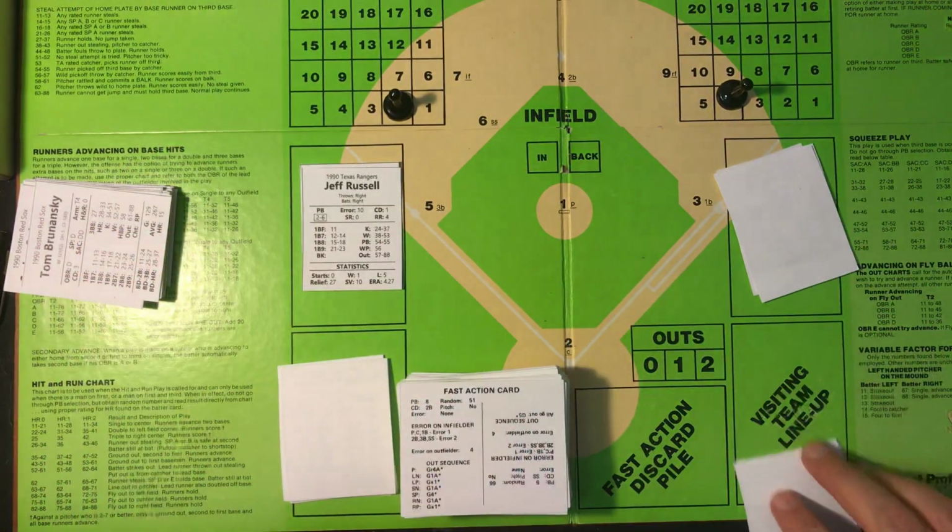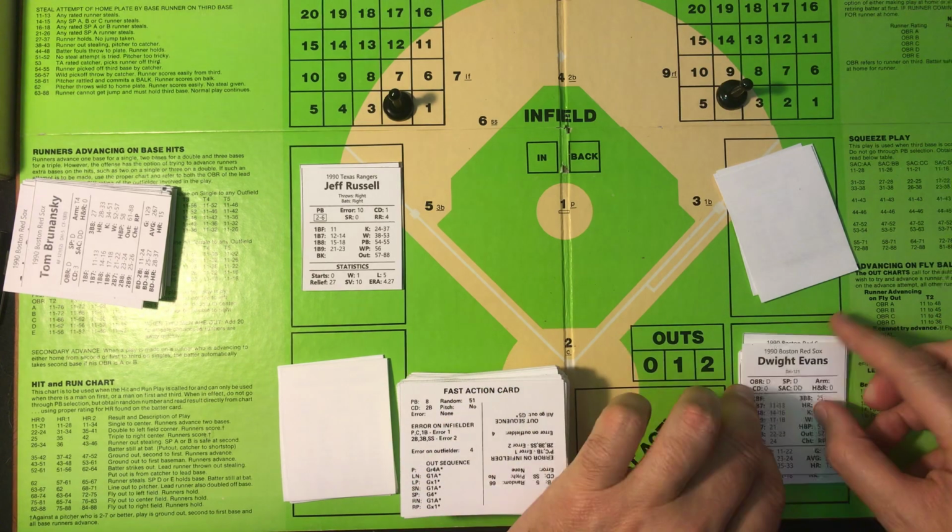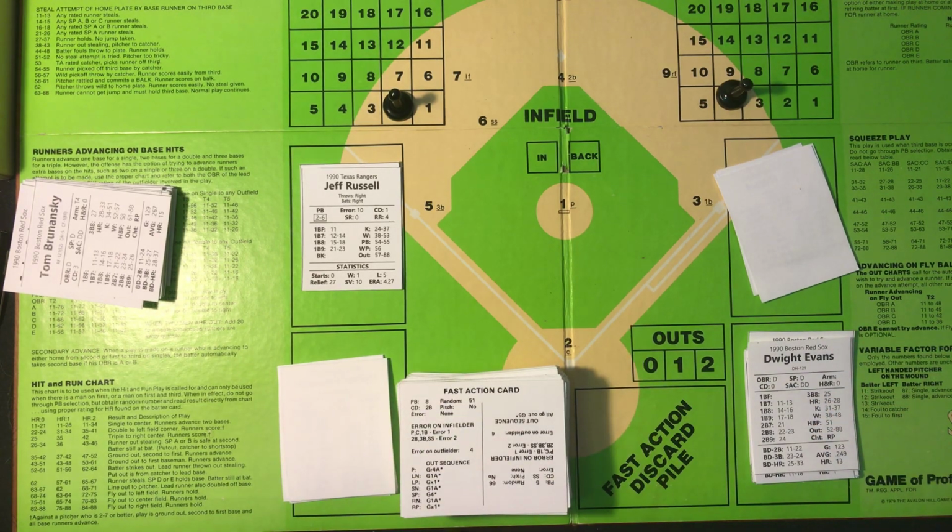Jeff Russell is still in there. He's going to go a little bit more. Dwight Evans is going to be at bat, and it's going to be it for Reardon. So Reardon went actually 2 innings. He gave up 1 hit and a walk, struck out none, and allowed no runs.